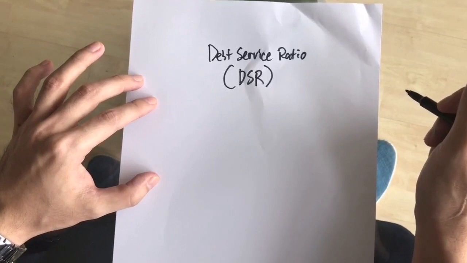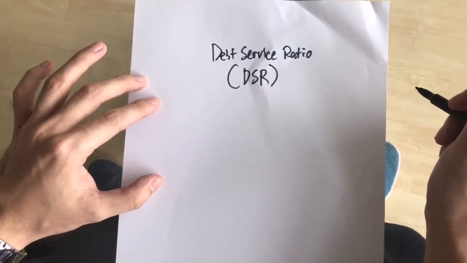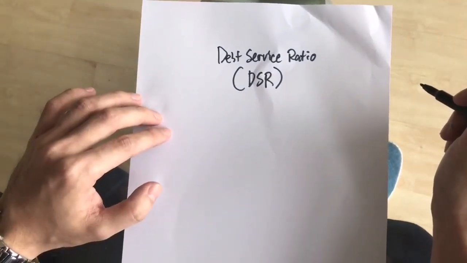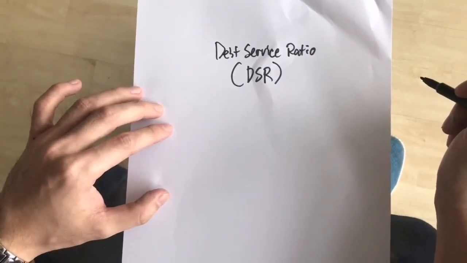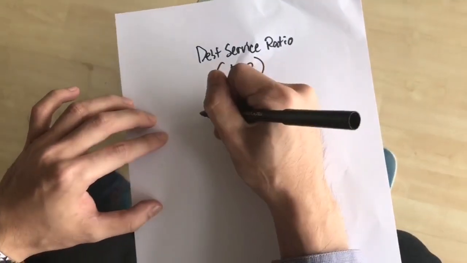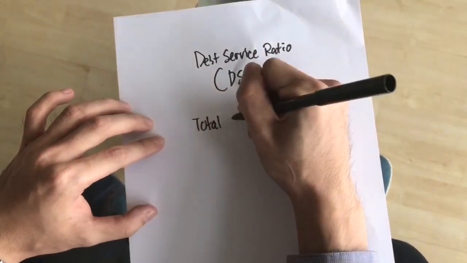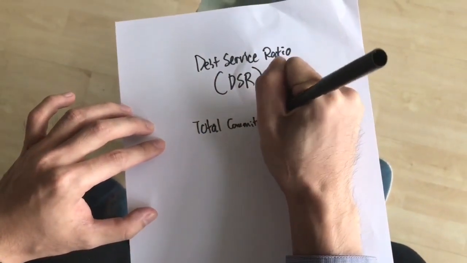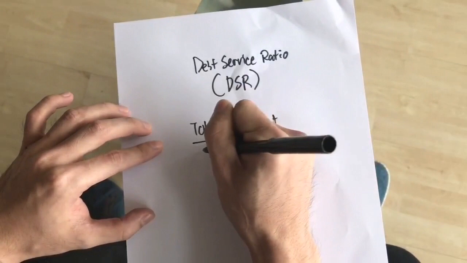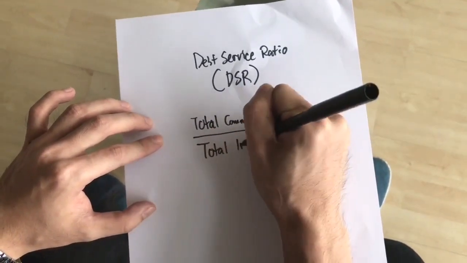Debt service ratio is actually a term used by banks to see how much an individual can get loans from banks. Their formula is as follows: total commitment divided by total income.